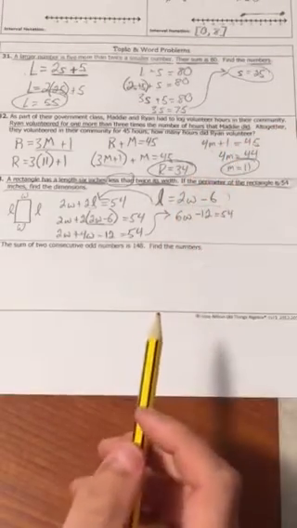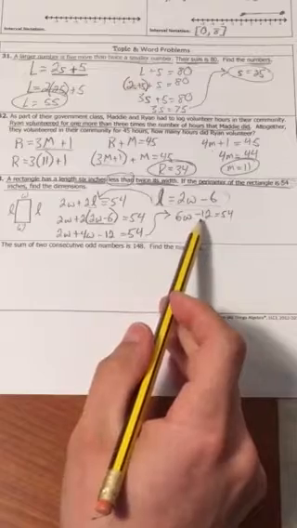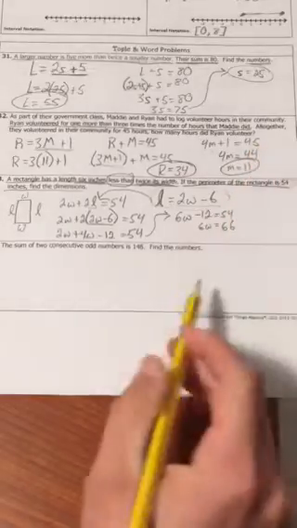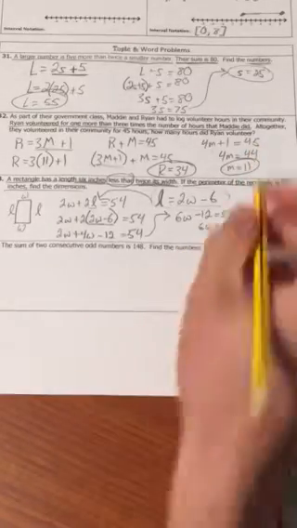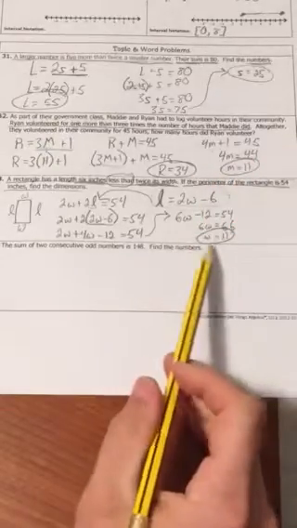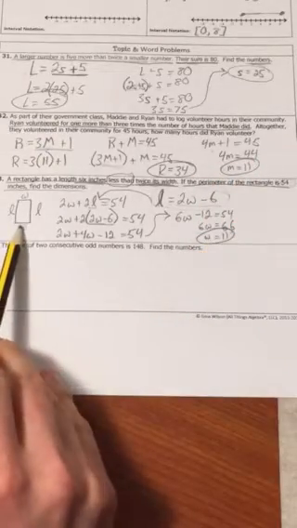I'm going to add 12 to each side to get rid of the minus 12. So I'm going to have 6w equals 66. Then I'm going to divide by 6 on each side. So I'm going to have w equals 11. Now that's the width of the rectangle, so we just solved for this part.